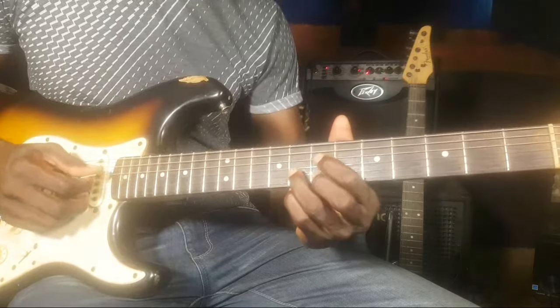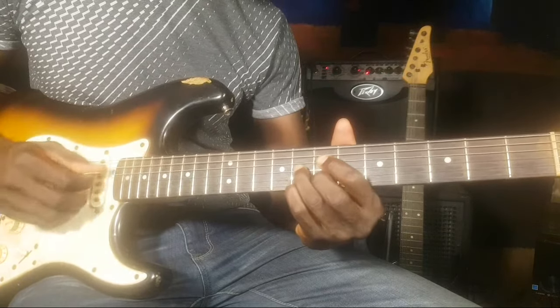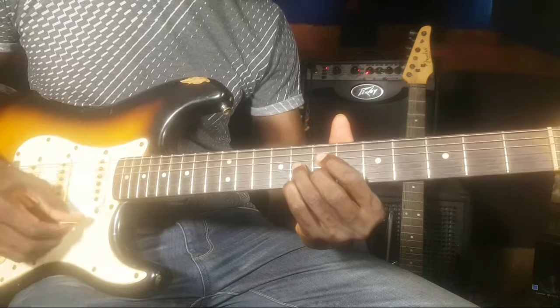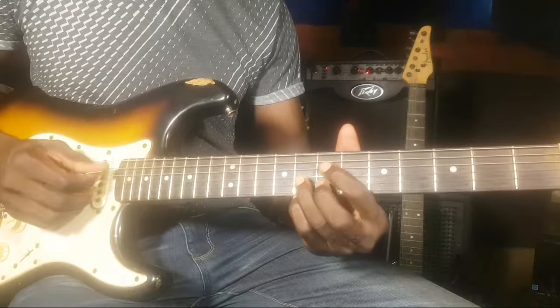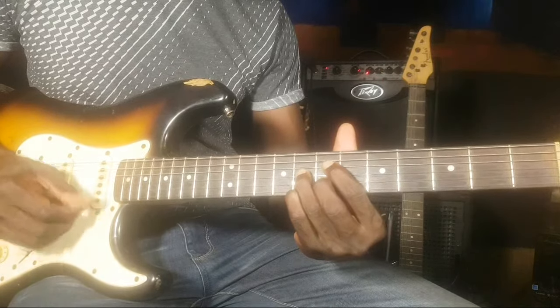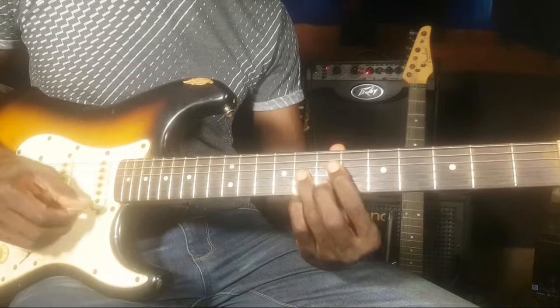We can use it as La. You can use it as Do. You can use it as Fi. You can use it as Mo. So that is its function.